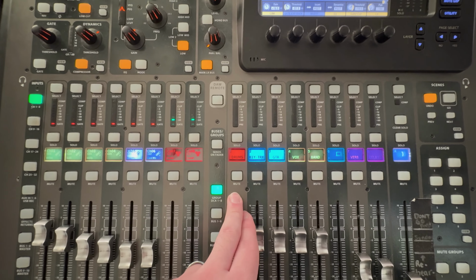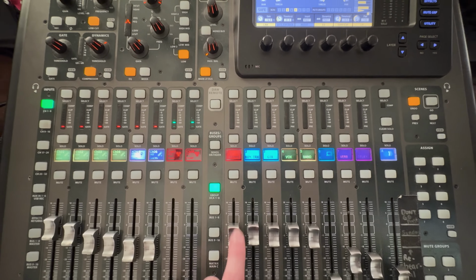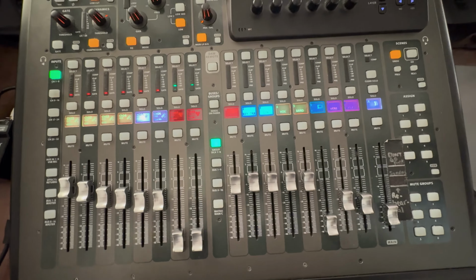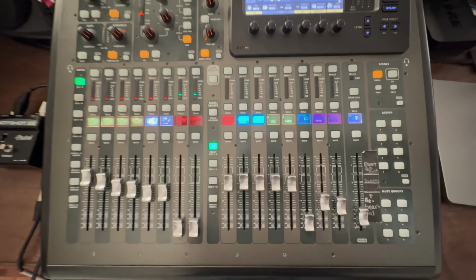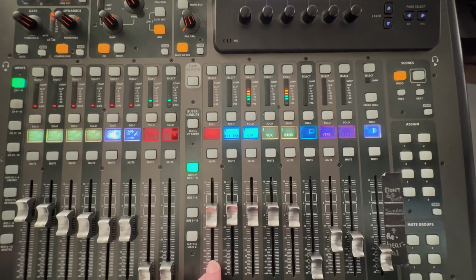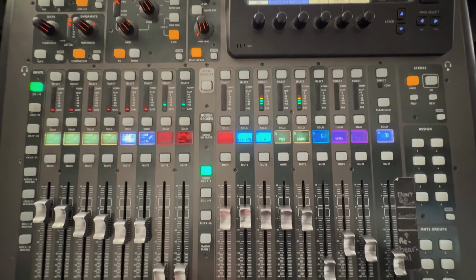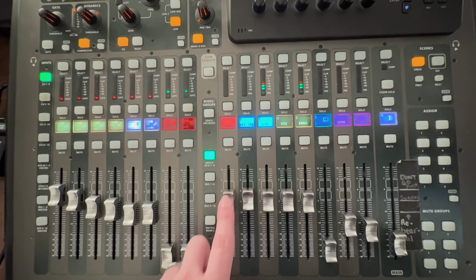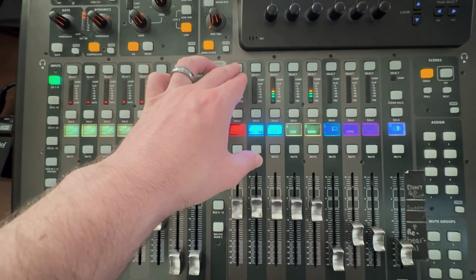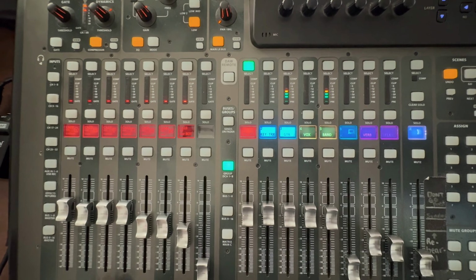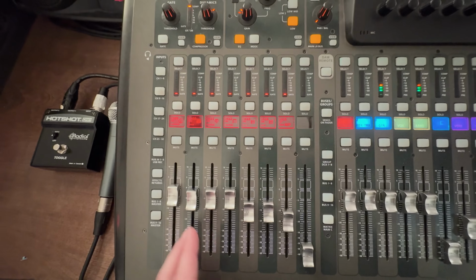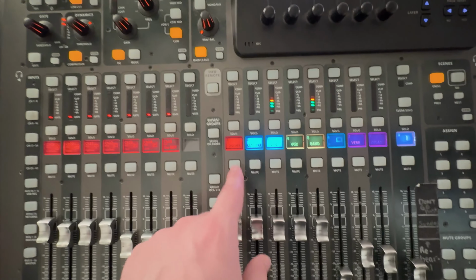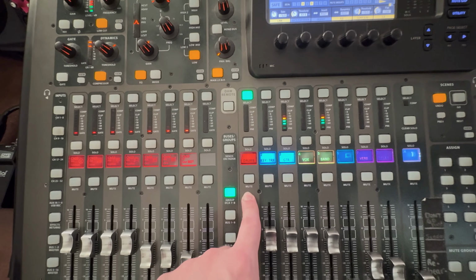Now, a DCA does control the volume of an entire group, but it's not a bus. For more information on that, you can look up any videos on the difference between a DCA and a bus. But essentially what a DCA is able to do is group a bunch of channels together. You can control their volume as a group, and you can also press the select button up here, and that'll change your input bay to access all of the inputs that are in the group of the DCA you're looking at.